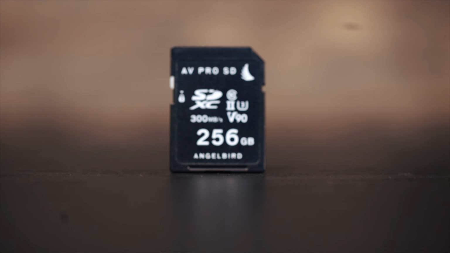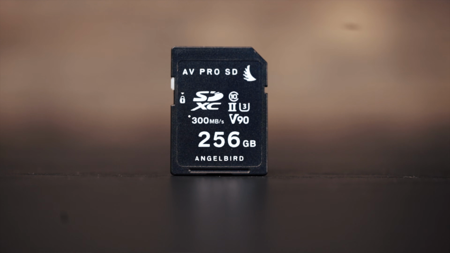Next up is the tricky number, and that is usually the number that most of the brands use to advertise their card with, and that is their maximum read speed. It usually says something like 90 megabytes per second up to 300 megabytes per second.